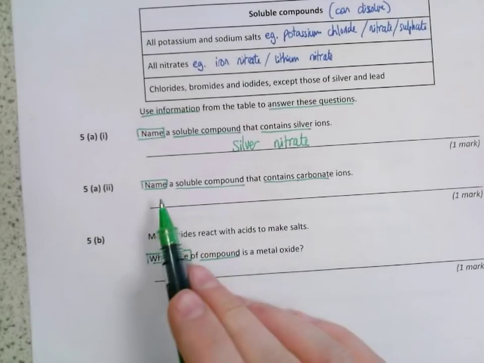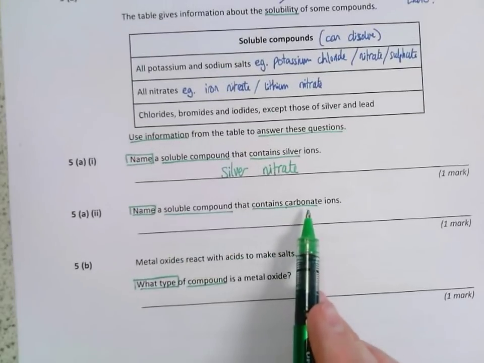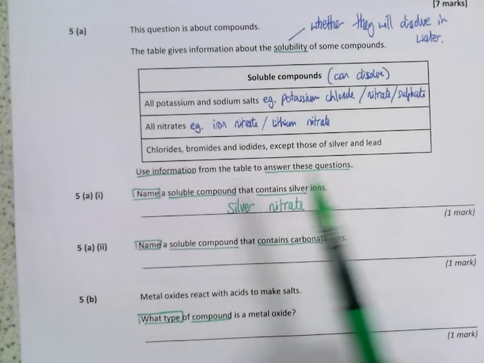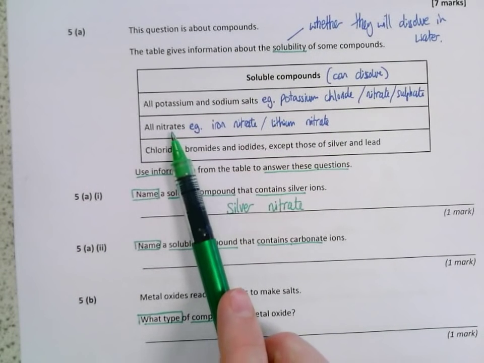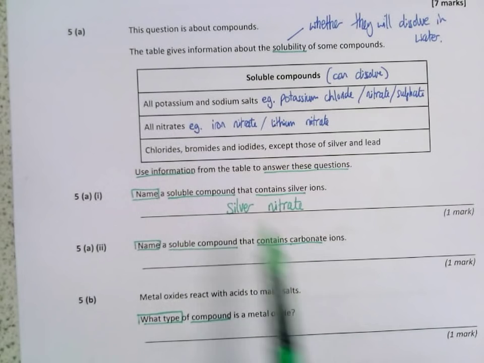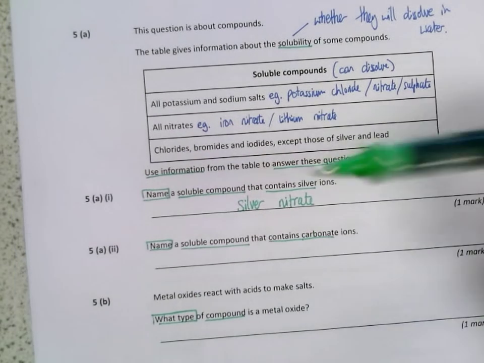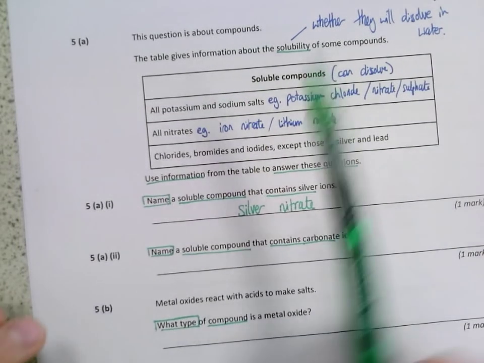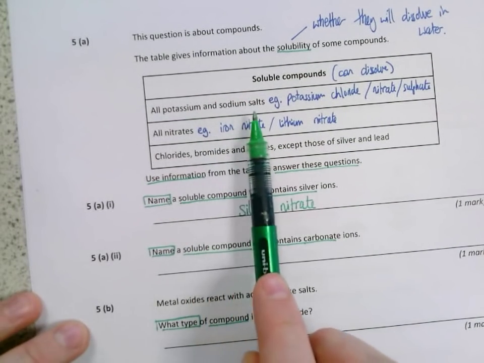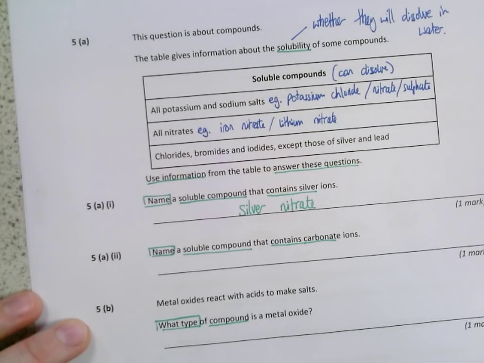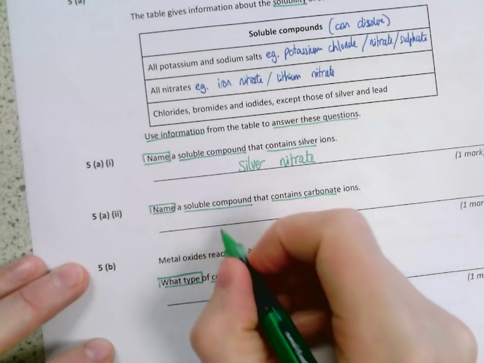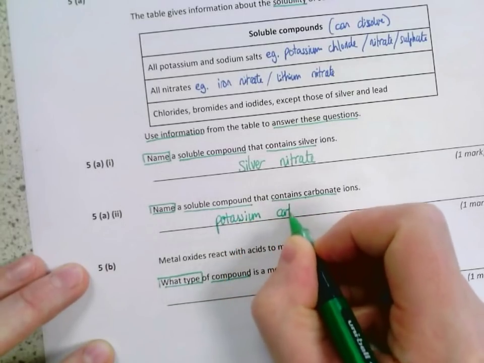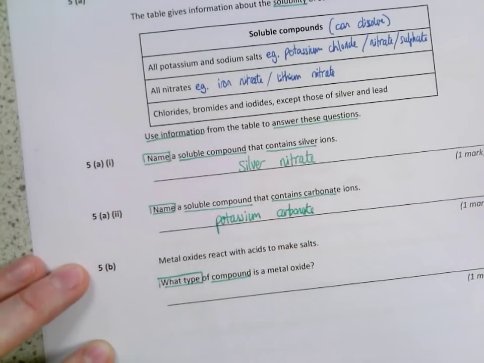Okay? Moving down, name a soluble compound that contains carbonate ions. Okay, well, let's look up here. It being nitrate's not helpful, because carbonate and nitrate don't go together. However, potassium and sodium, that's useful. If all potassium salts are soluble, then potassium carbonate is going to be soluble too. Potassium carbonate is one possible option.